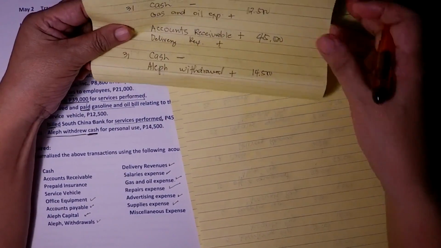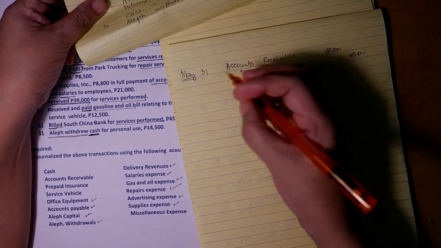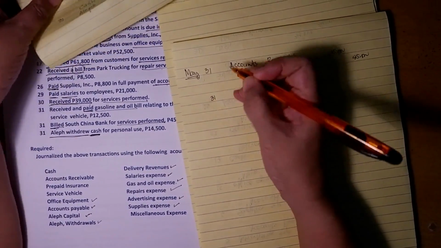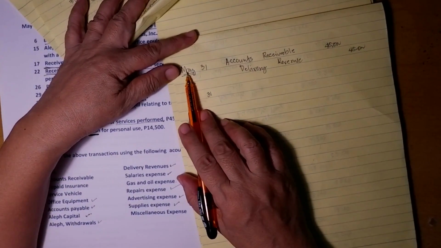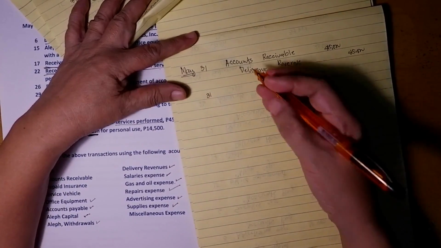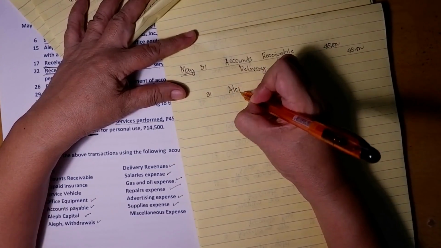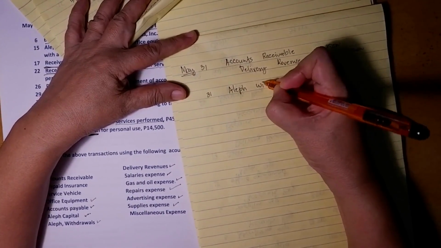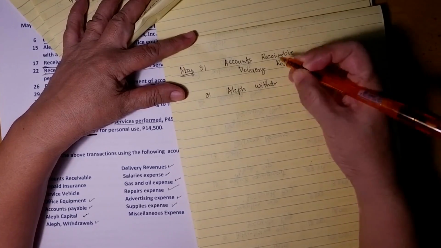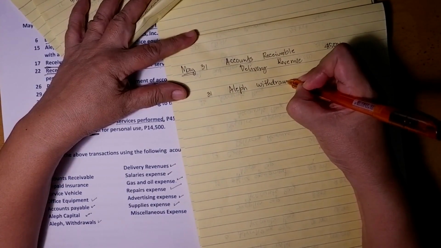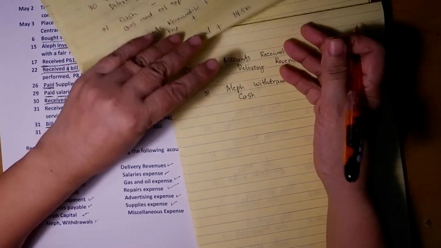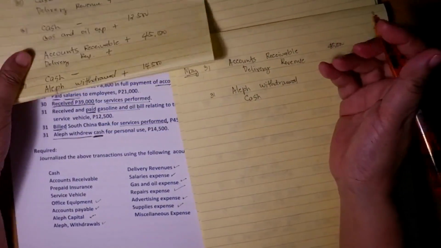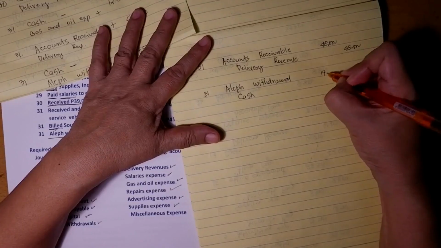So, we have 31. This is the second transaction in this page. That is why I don't have to write again the month. It is only the date. So we have Aleph withdrawal, and we have credit cash. That is 14,500.